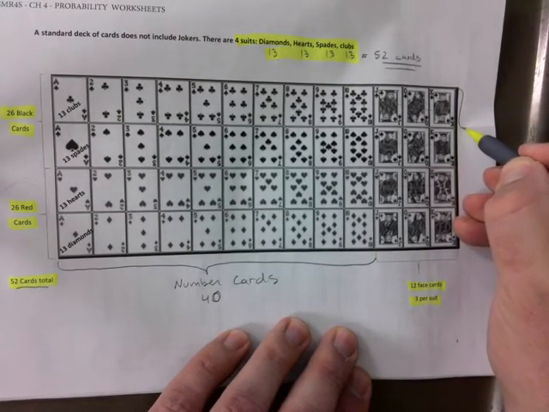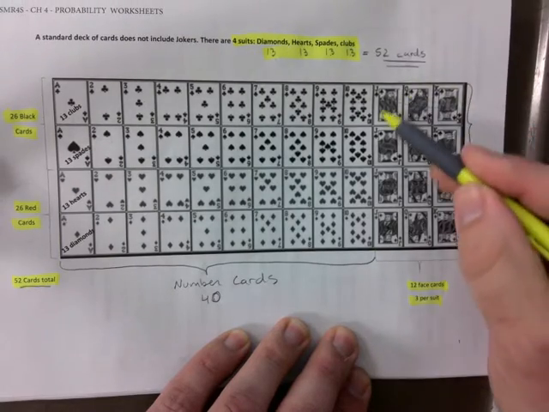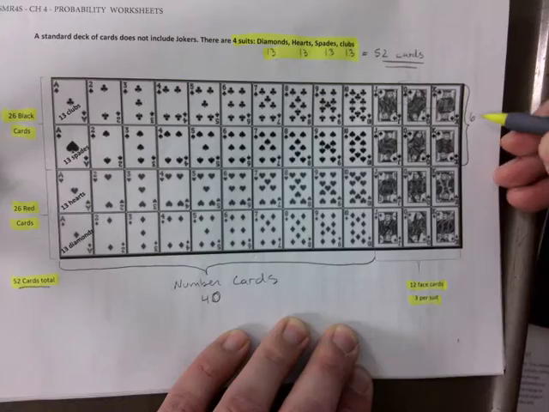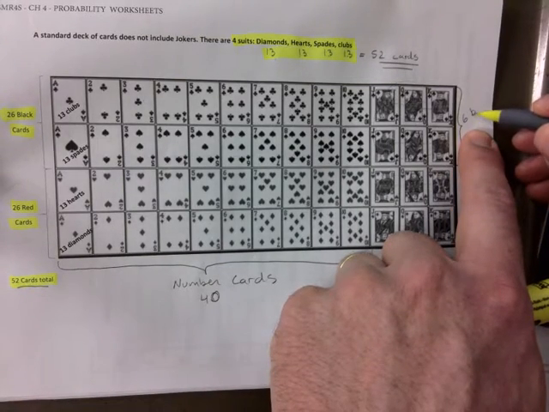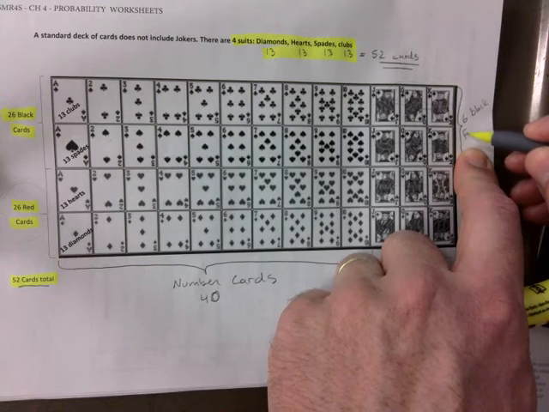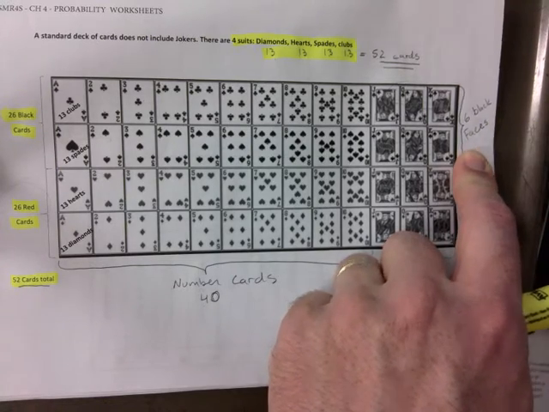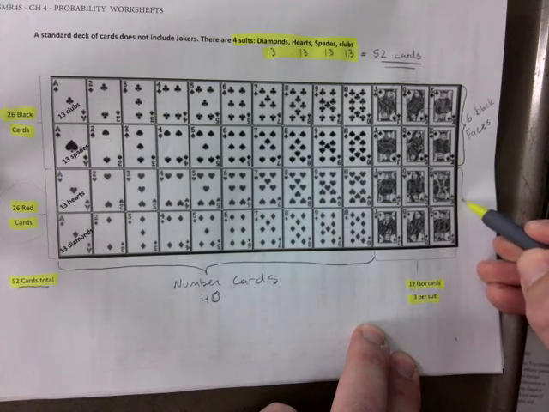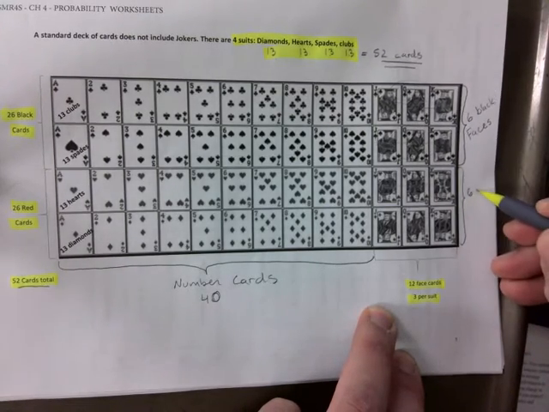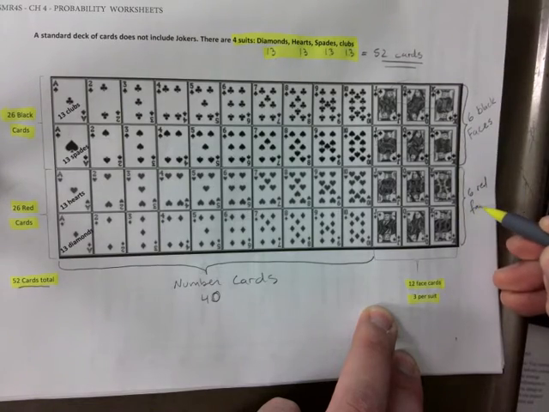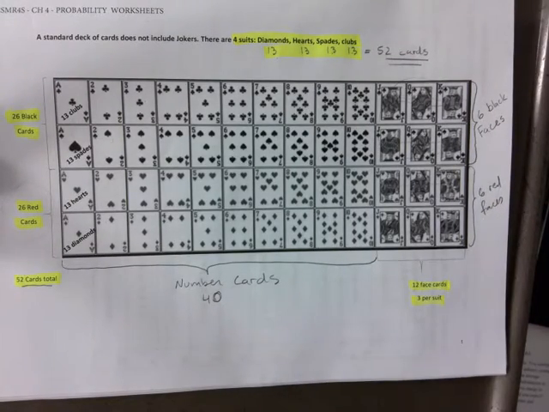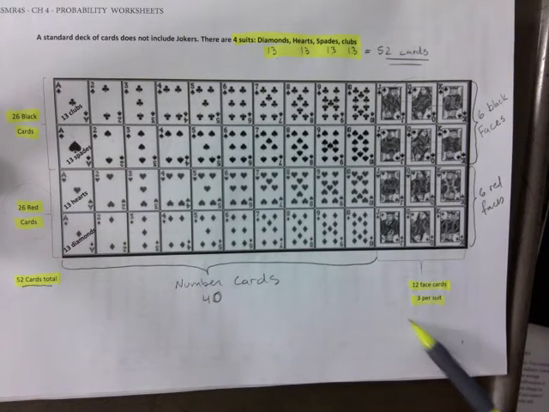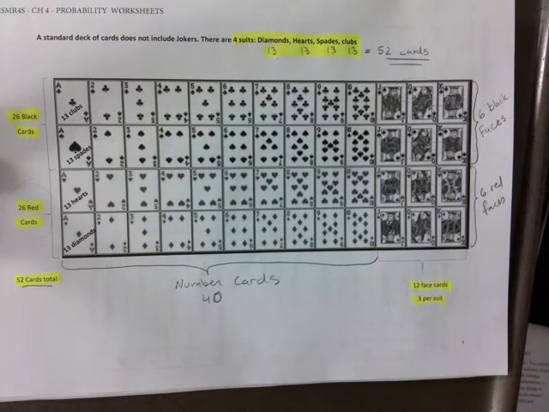There are, if you just want these ones here, there are 6 black face cards, right? And therefore 6 red faces. So obviously it adds up to 12 still, but you can split them up into color as well. Okay. So there you have it.